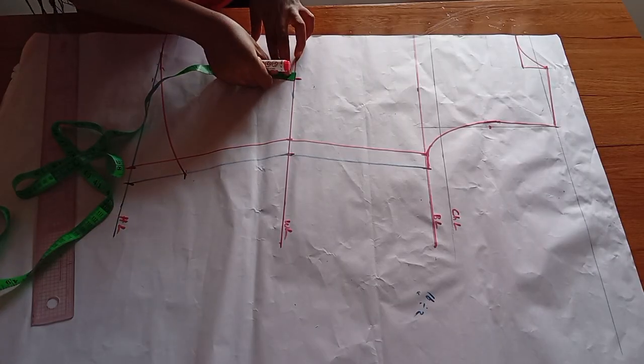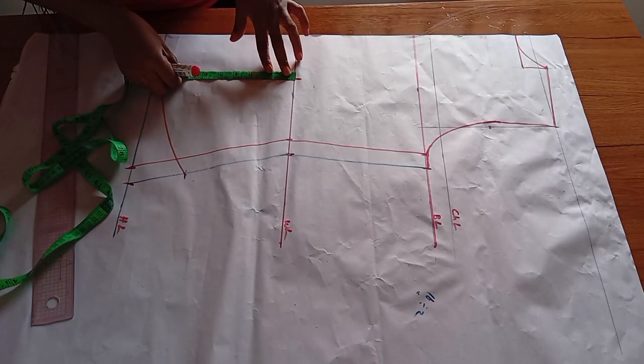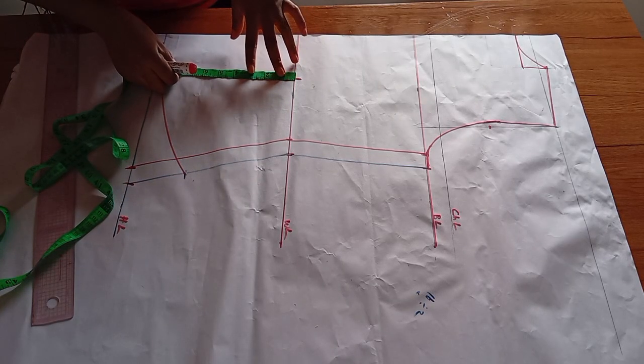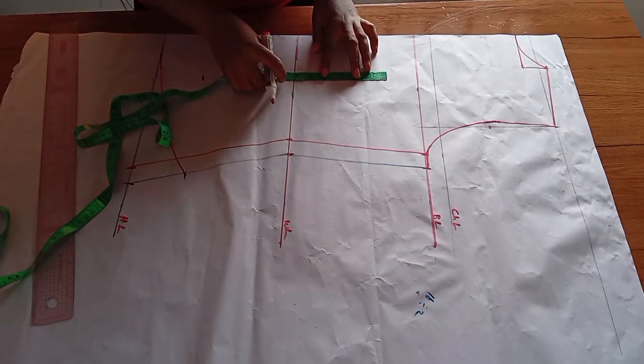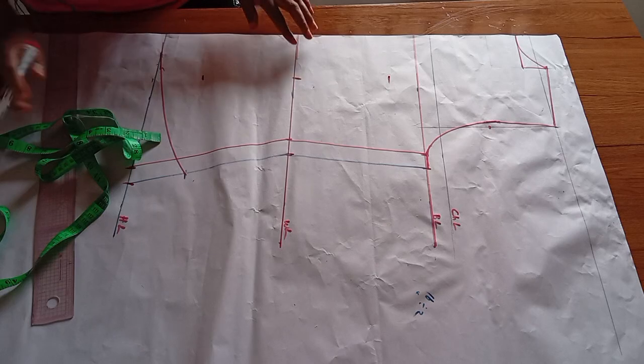Okay, then I come up here. I'll come down by 6 inches. This is where my dart will reach. I'll still come up by 6 inches. That's where my dart will reach.